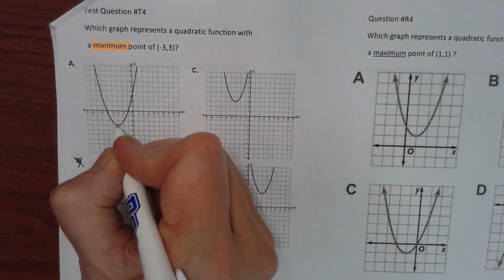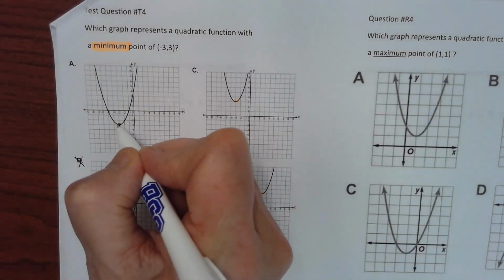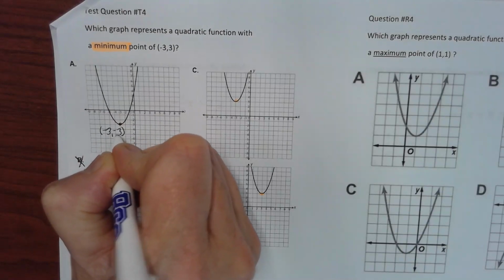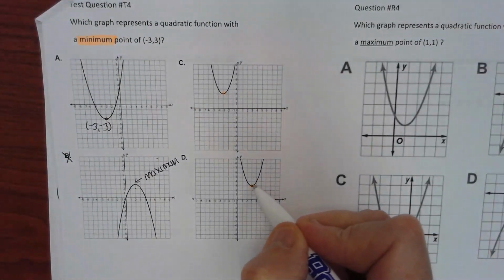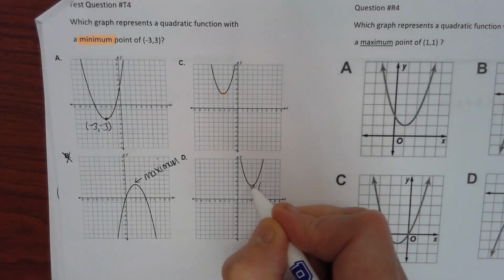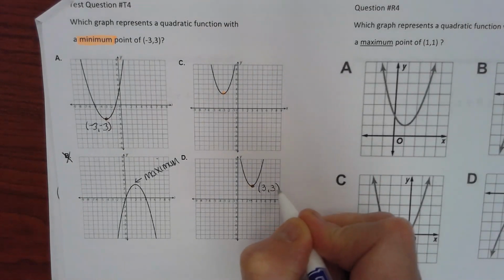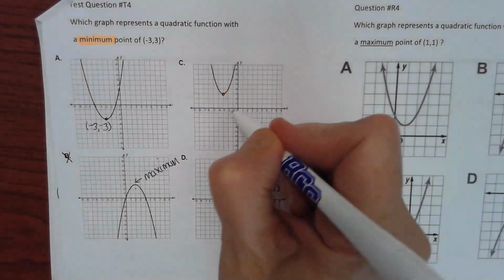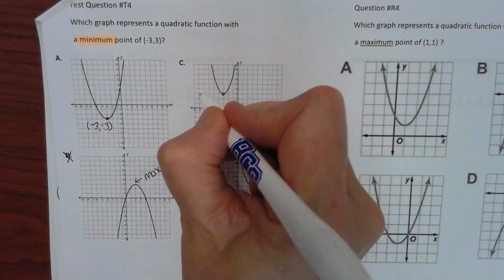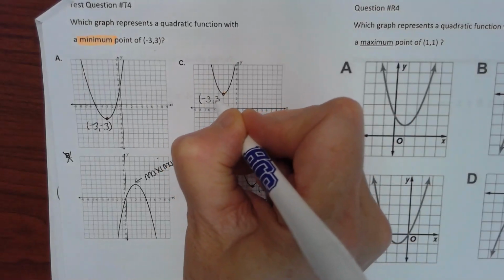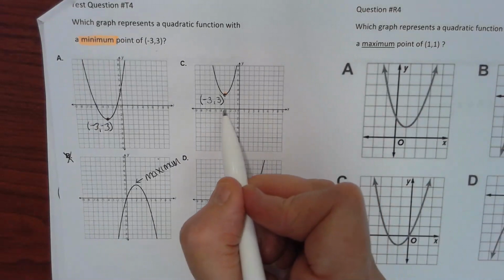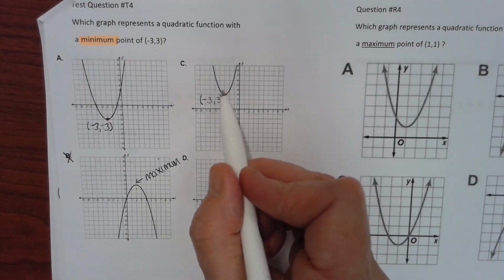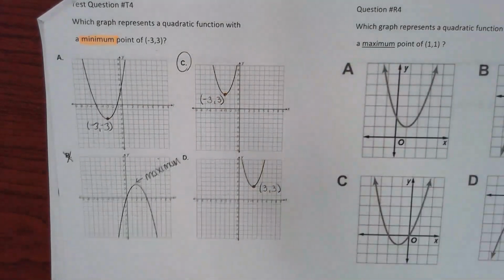So let's go ahead and write our minimum points. This is -3, -3. So that's not it. This little guy right here is 3, 3. That doesn't match. So now this little guy here is -3, +3. Remember, ordered pairs, we record the X part first, then the Y part. The X part comes first, then the Y. So the correct answer is C.